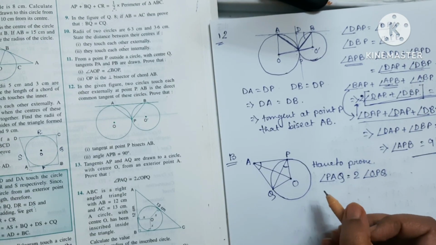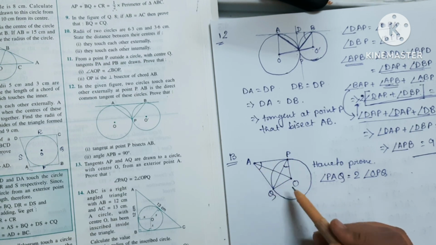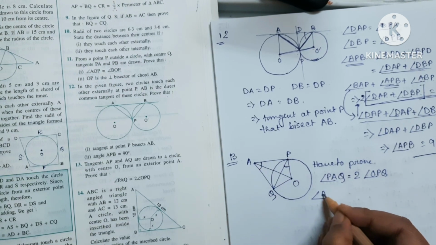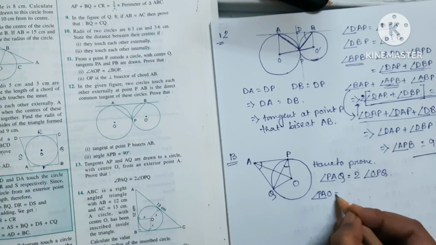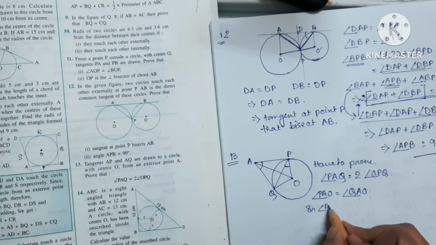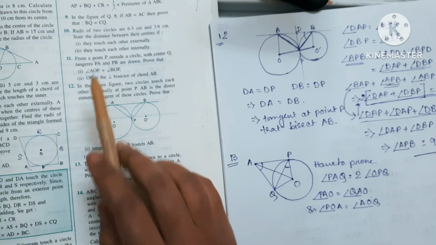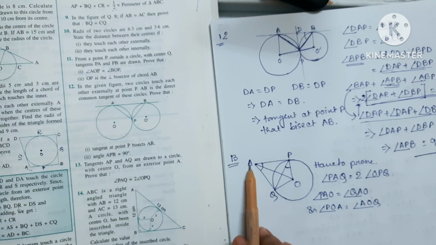So here these two angles are equal: angle PAO is equal to angle QAO, and angle POA is equal to angle AOQ. In question number 11, we have already proved that joining this OA is the perpendicular bisector of QP.